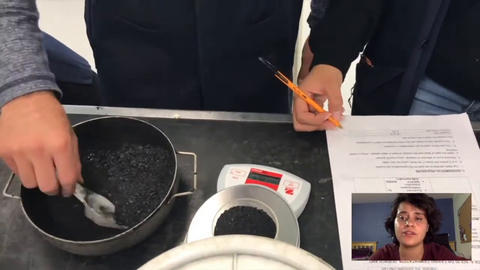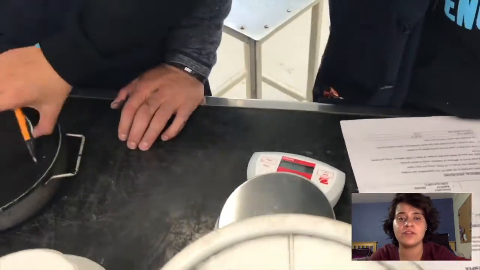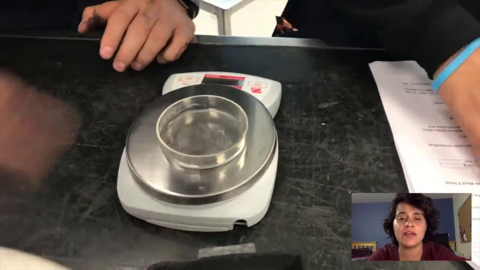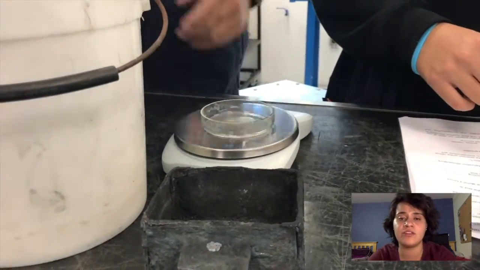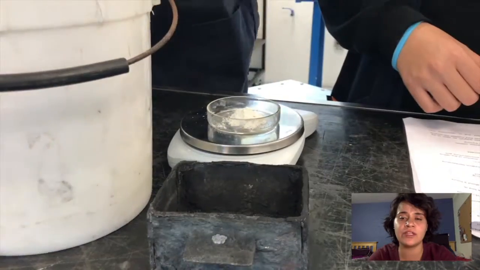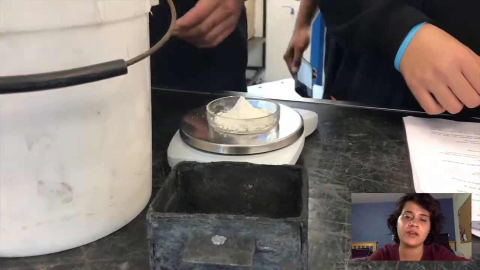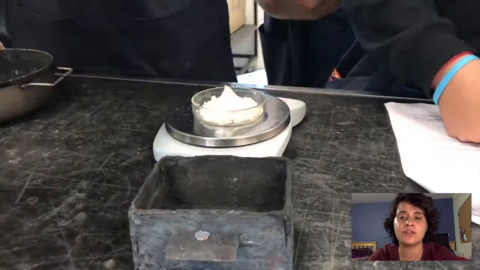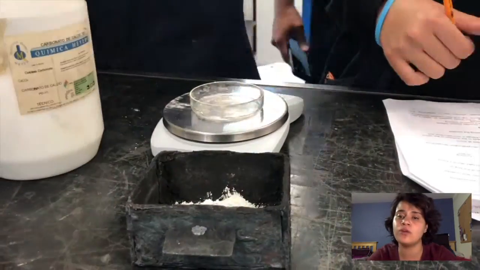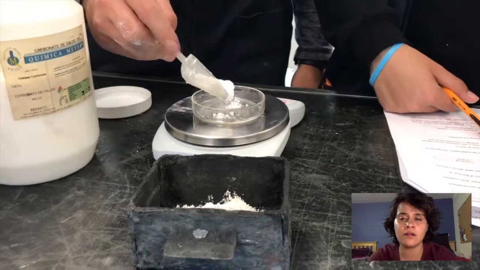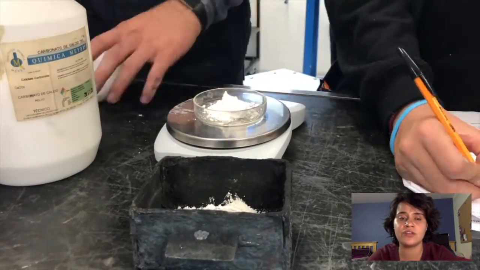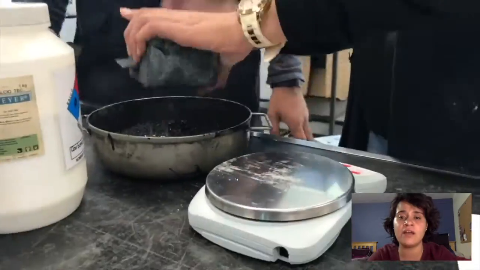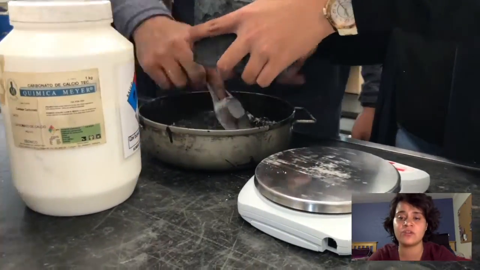Then, in the third step, we prepare the mixture based on the percentages. This was 83 to 87% of vegetal coal, sodium carbonate at 2 or 3%, barium carbonate at 10 to 12%, and calcium carbonate at 3 or 4%. For this, we use a digital scale and mix all the components until we have a homogeneous mixture.